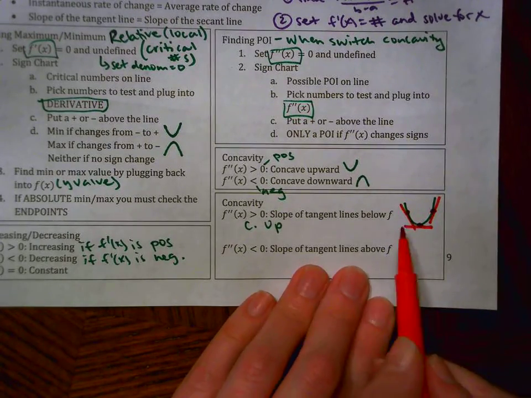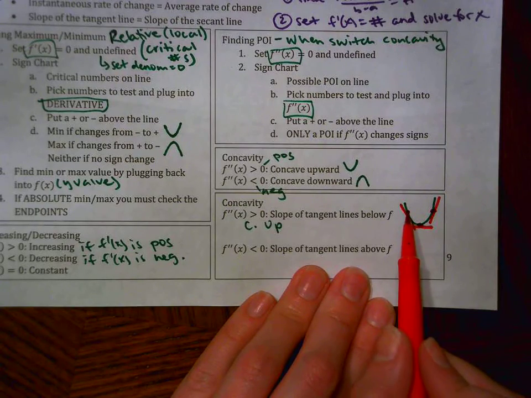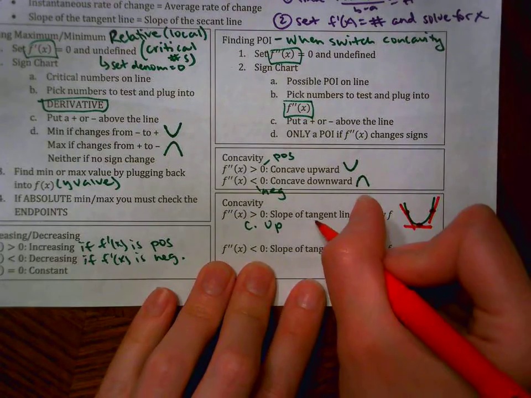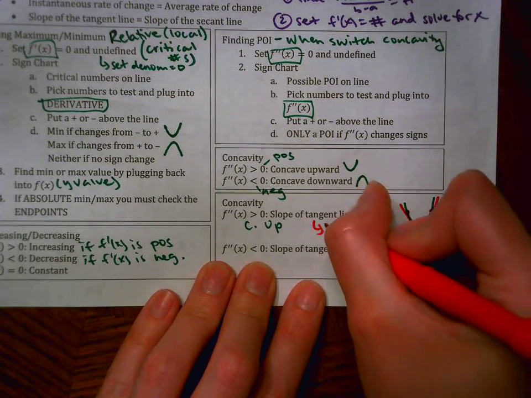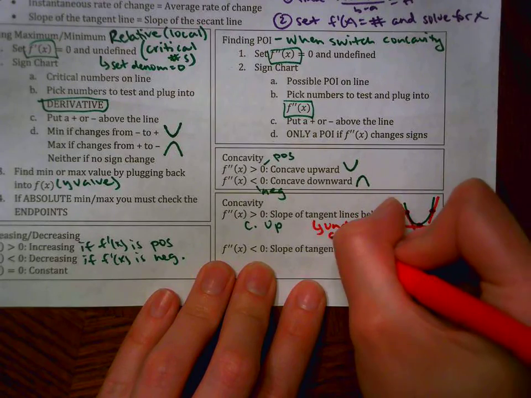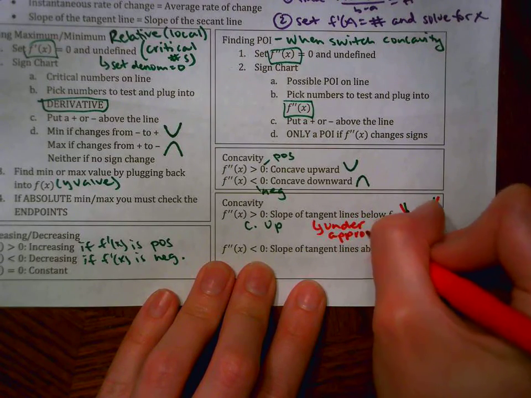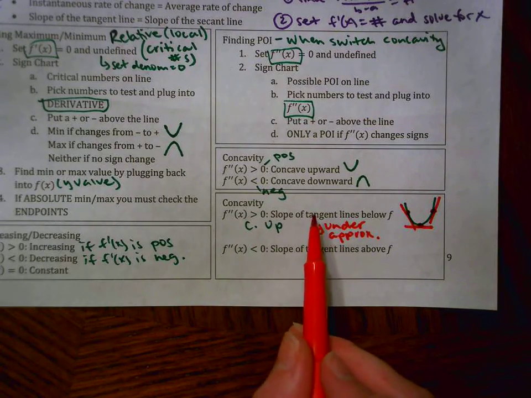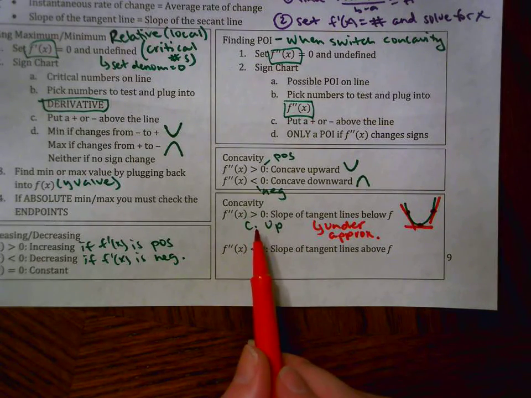Which means if you're going to use your tangent line to approximate a value, it would be under the curve. It's going to be an under approximation. So your tangent line would be an under approximation if your function's concave up. So if it ever asks about that, it's based on the concavity.